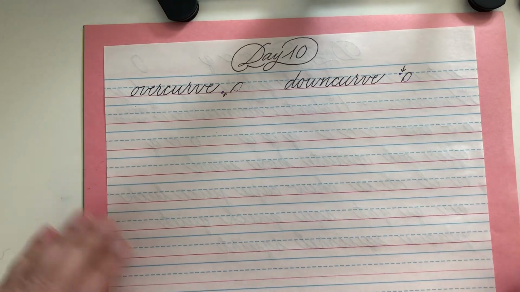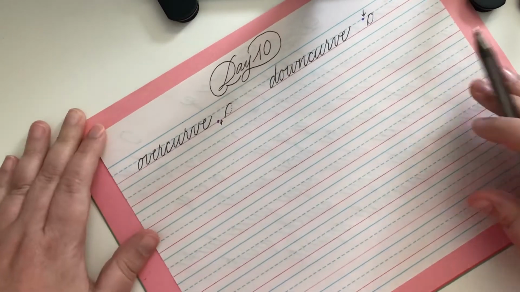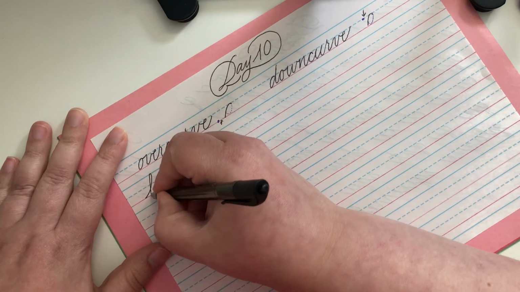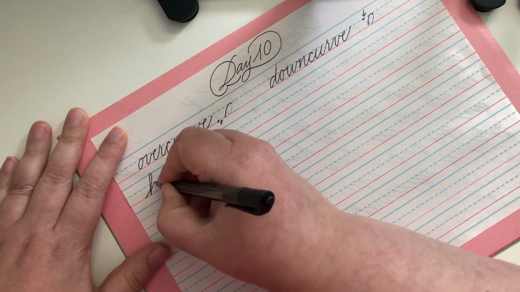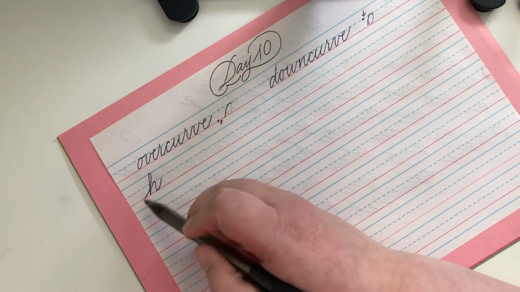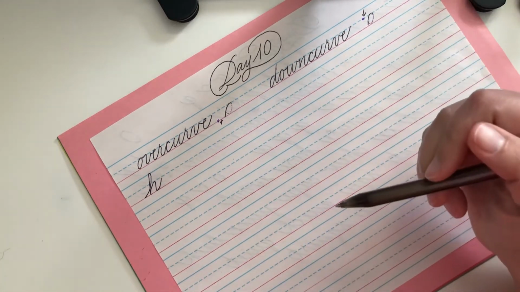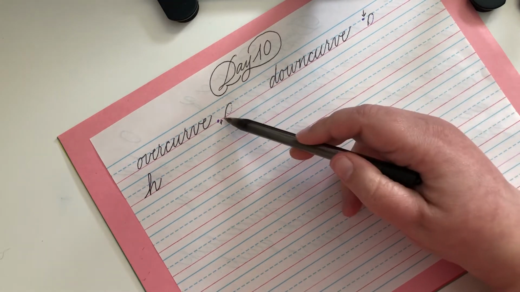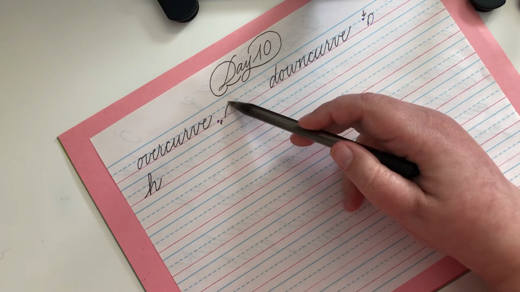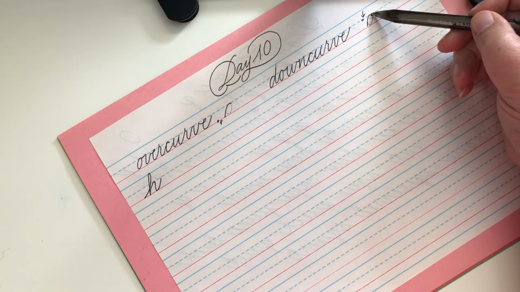So we've already used an overcurve when we did our H. Remember, we had our undercurve, loop back, slant, overcurve, slant, undercurve. So we've already seen that overcurve, and the overcurve looks exactly like the down curve. The difference is where you start. You start at the baseline for an overcurve and go over the ellipse. On the down curve, you start at the top and you go down.